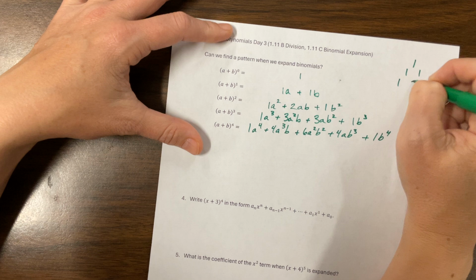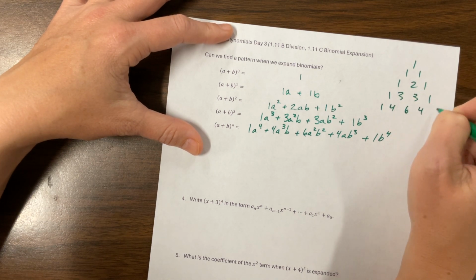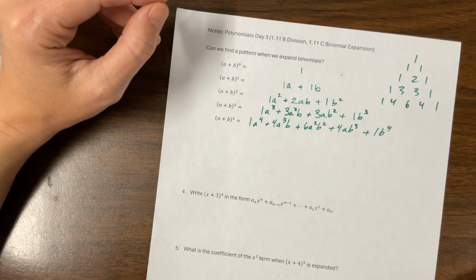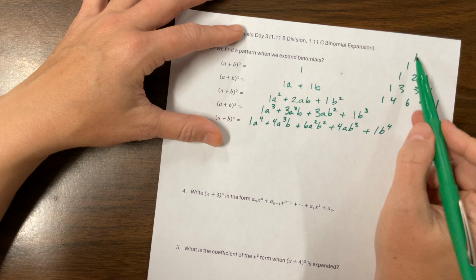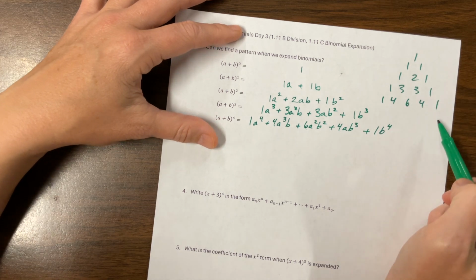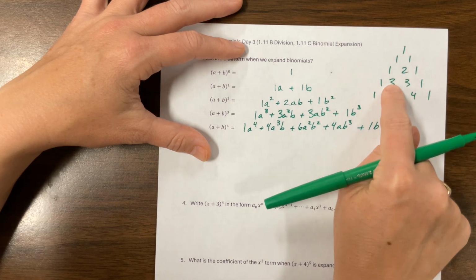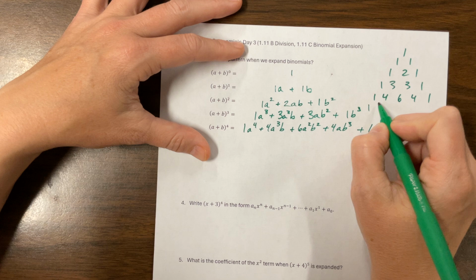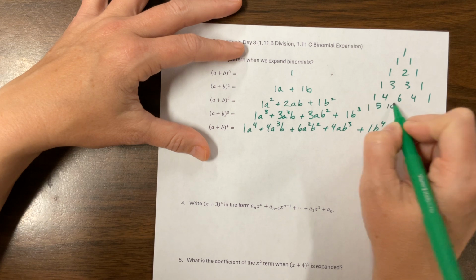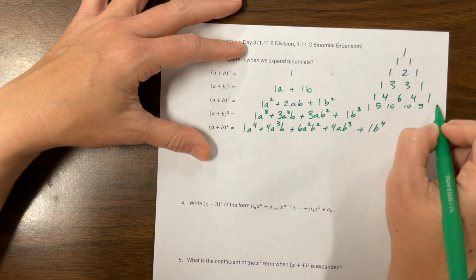If I look at all these coefficients, I can generate what's known as Pascal's triangle. You'll notice the outside of Pascal's triangle always has a 1, and then I take any two numbers next to each other, add them together, and it gives me the number beneath them. So the next row we'd have a 1, and then 1 plus 4 is 5, 4 plus 6 is 10, 6 plus 4 is 10, 4 plus 1 is 5, and then we have a 1.